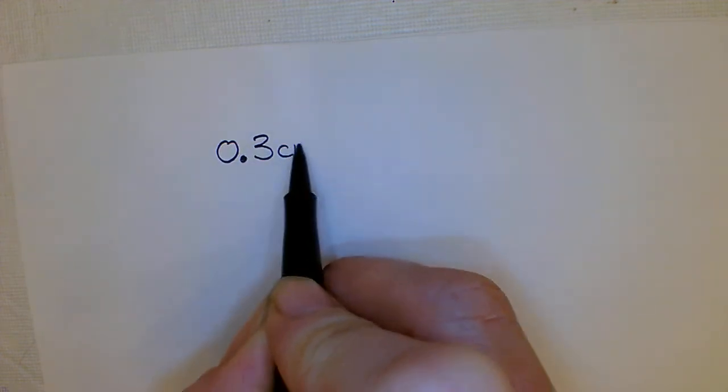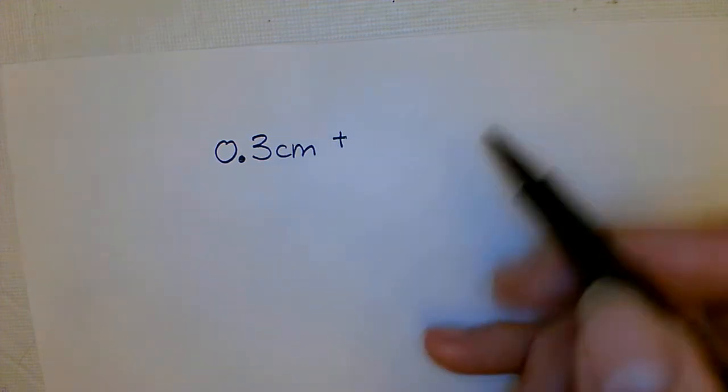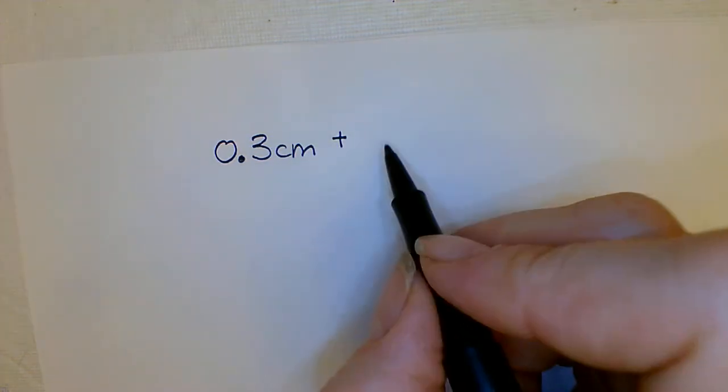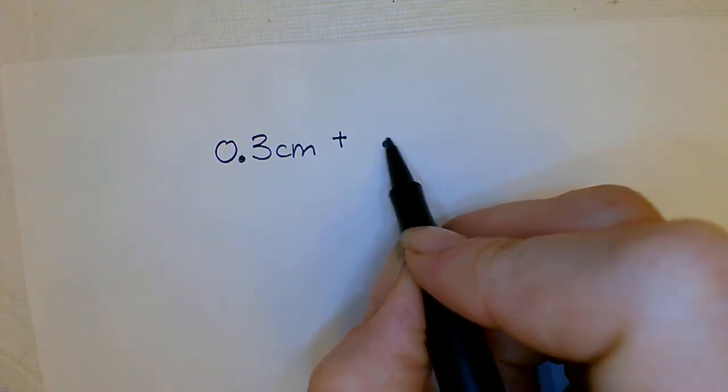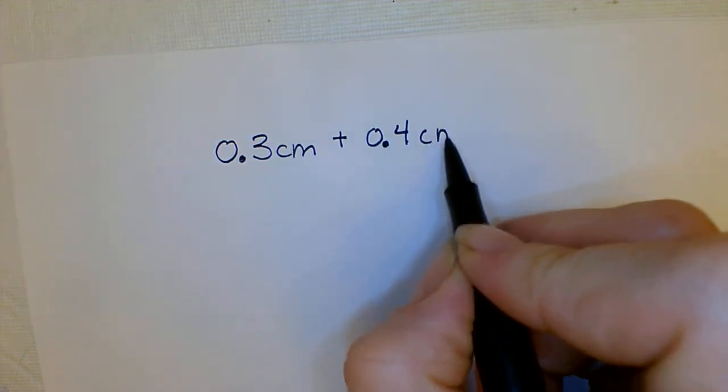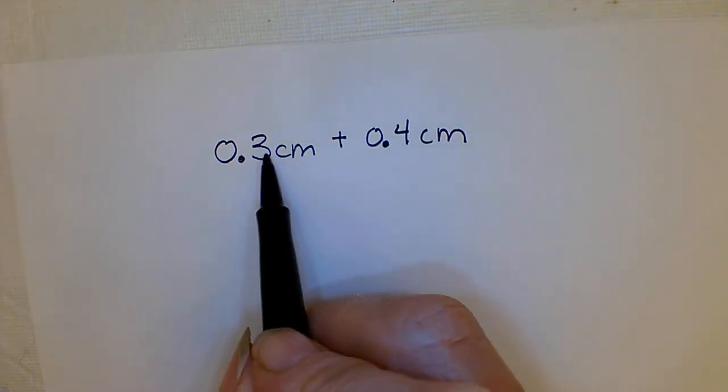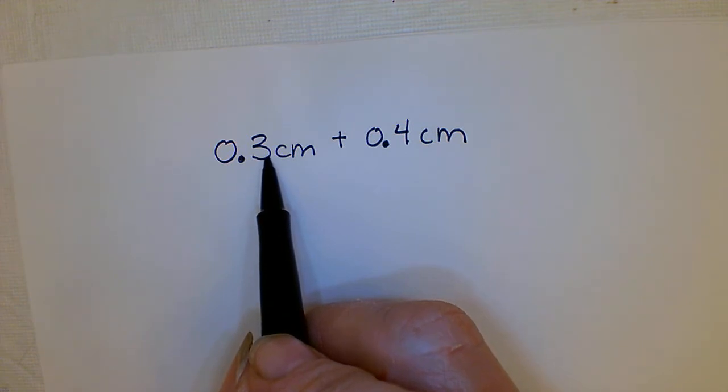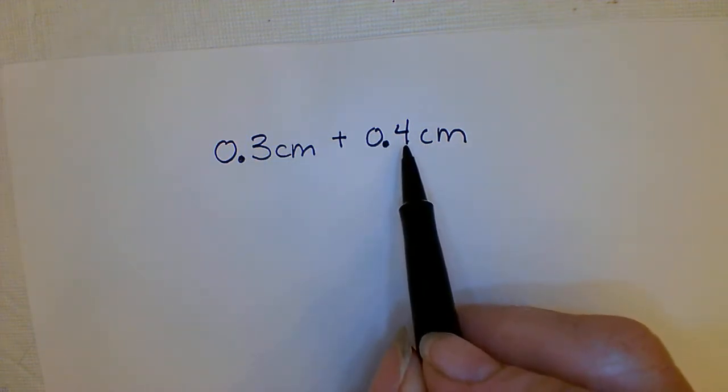Let's say that I have 0.3 centimeters plus, let's do an easy one, 0.4 centimeters. So again, this would be 3/10ths of a centimeter, and this would be 4/10ths of a centimeter.